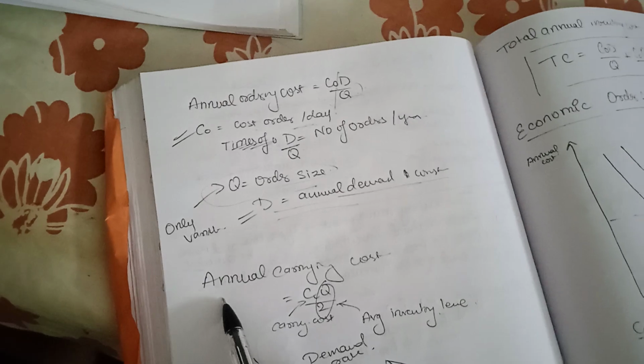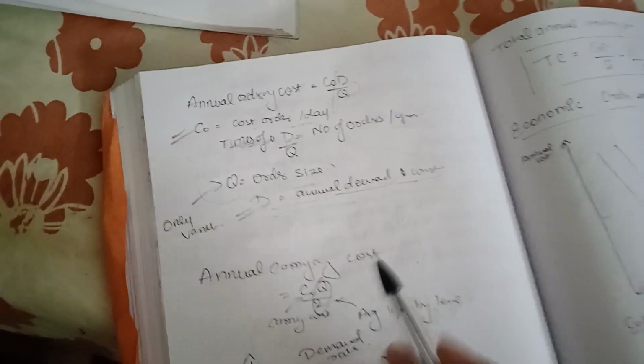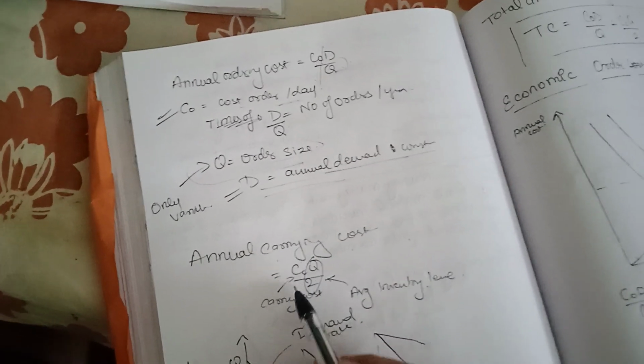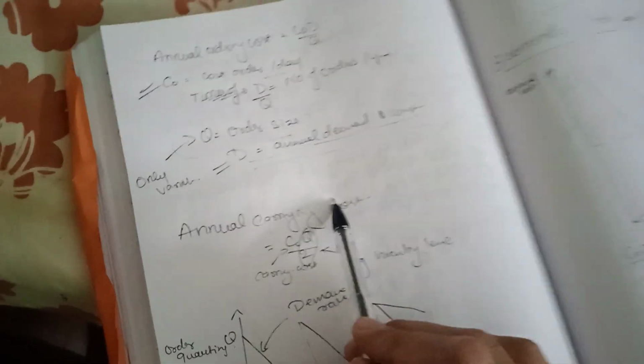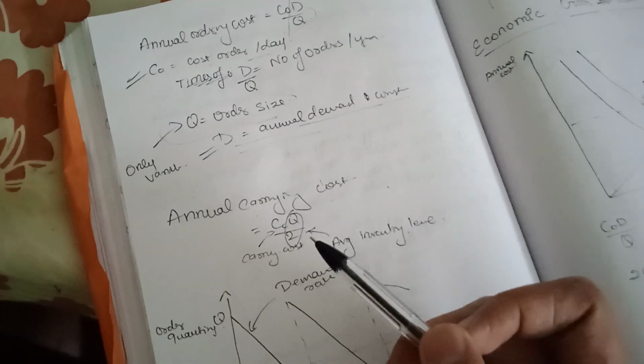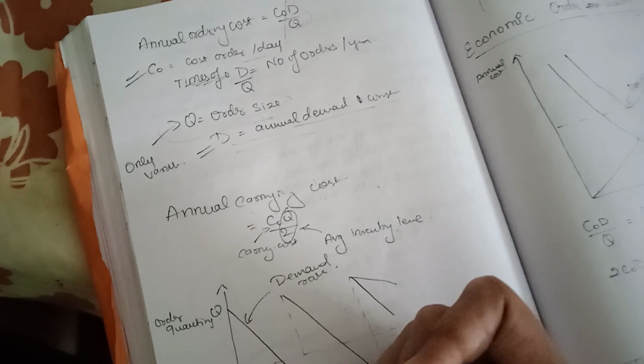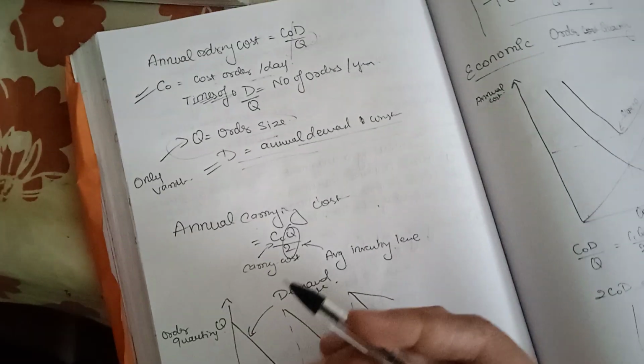Now what comes is the annual carrying cost. If you are keeping a particular product in your inventory, for that you have to pay labor charges, cleaning charges, and electricity charges, in order to maintain the freshness of the product, because you are not going to sell your product as such.